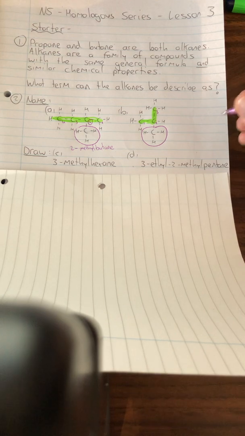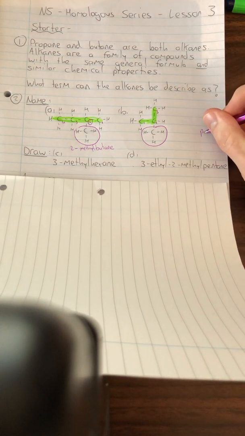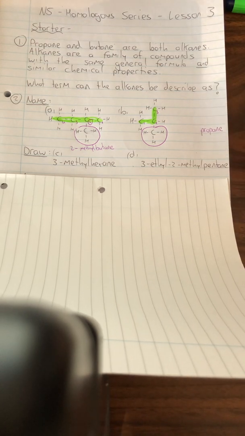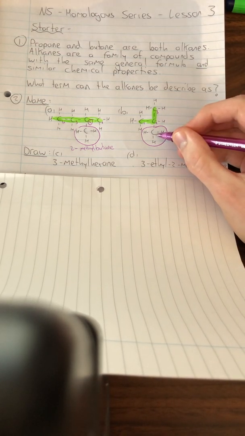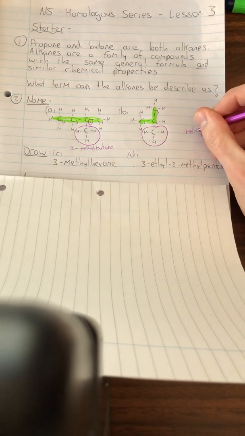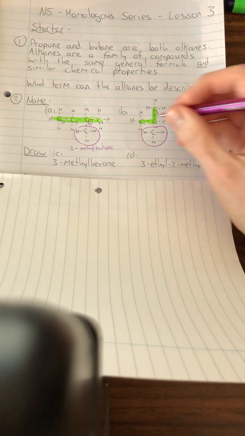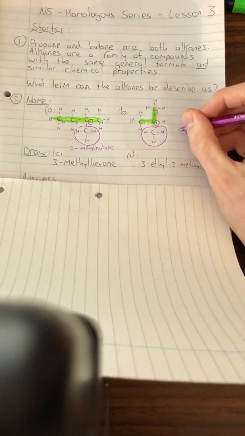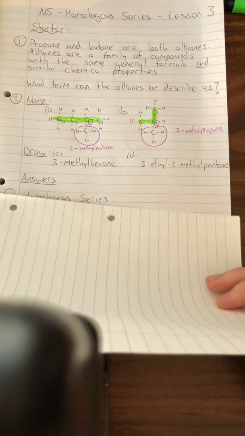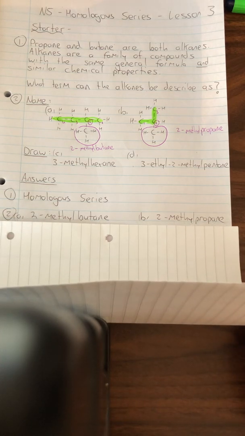Again, the longest chain is 3, so that is propane. The branch contains 1 carbon, so like the last one, that is methyl. And what carbon is the branch on? Number 2, so that is 2-methyl propane. So that's your answers for that one.